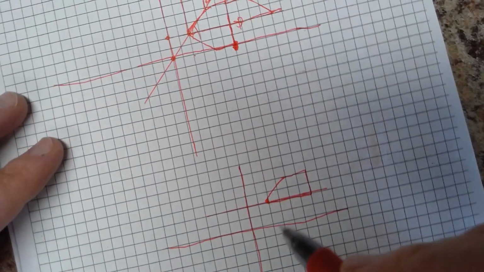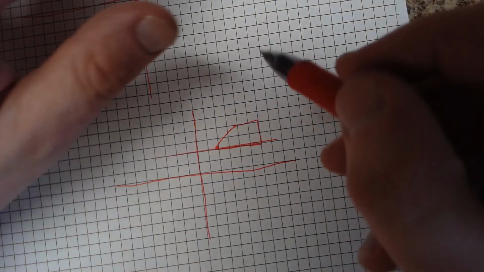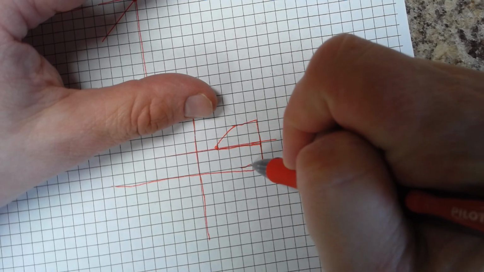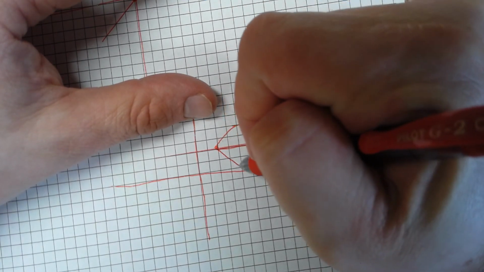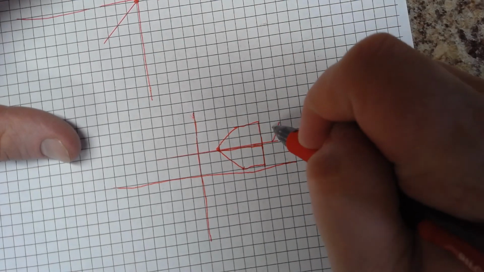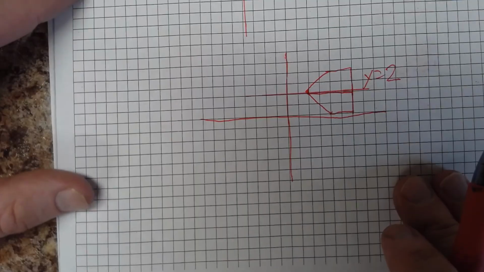Y is always horizontal, and here is 0. So 1, 2 going up, like that. So there's number 1, line of reflection, y equals 2.